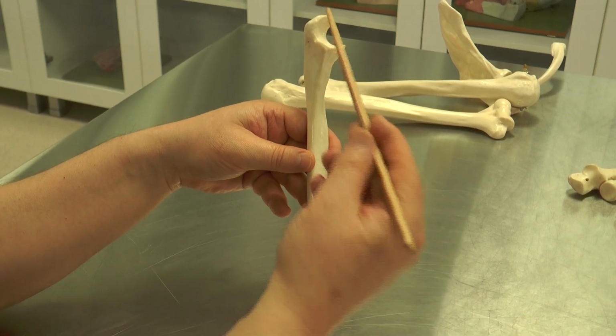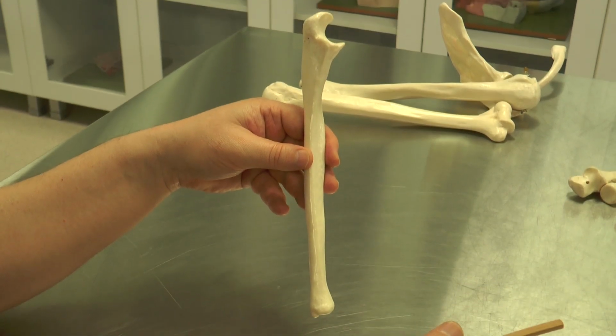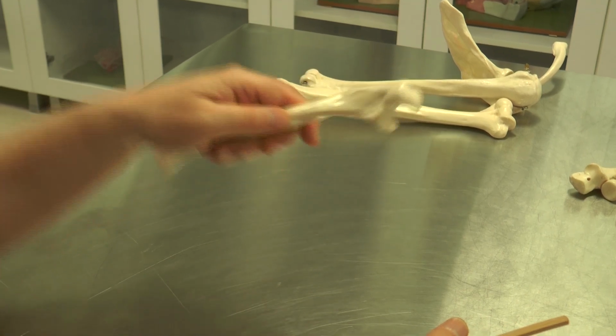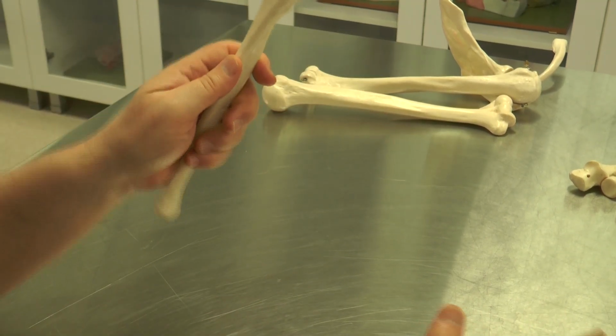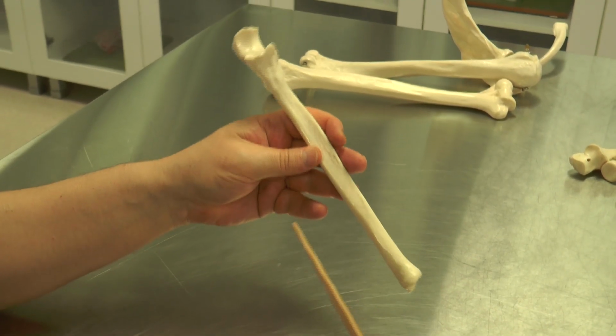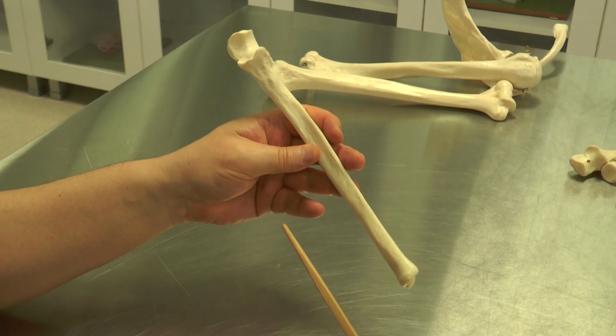It has a hook on the end. You put a wrench on the screw, and you turn it around. So basically, it's a wrench type of bone.